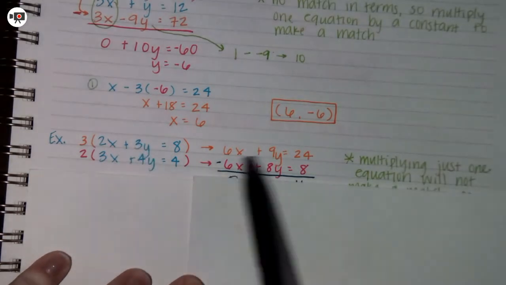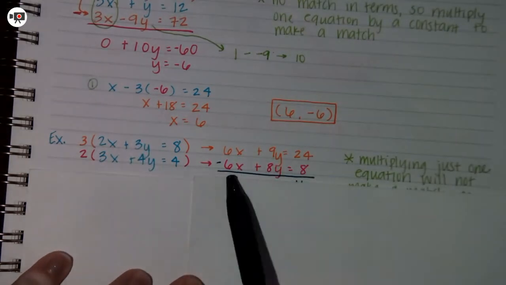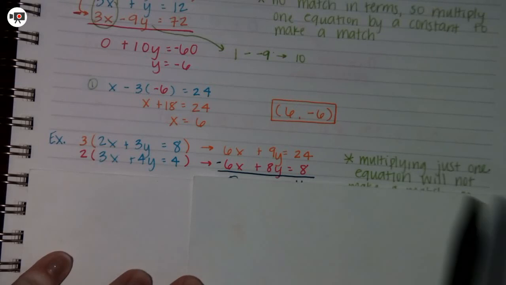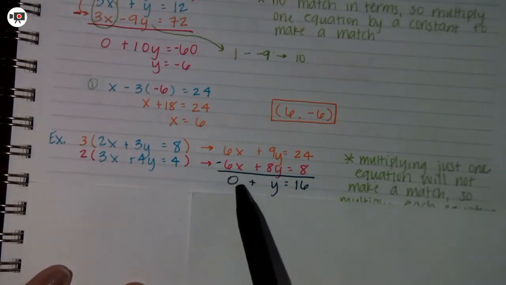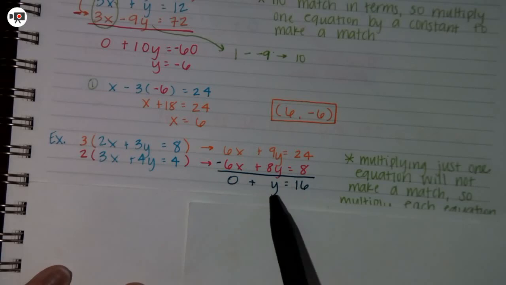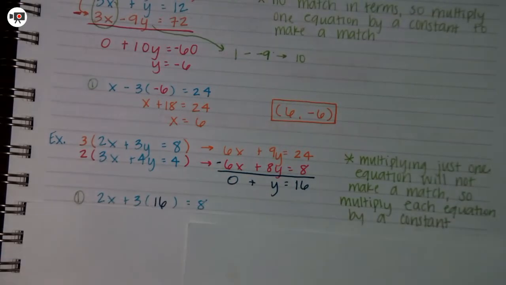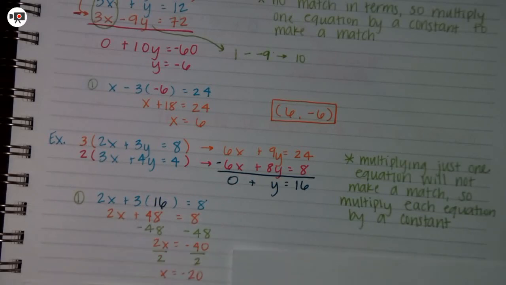So after I multiply them through, I get 6x plus 9y equals 24, and 6x plus 8y equals 8. 6's match, so my x's are eliminated, and then I have 1y equals 16. Now I'm going to plug that back into equation 1 and solve for x, and x equals negative 20. So my answer is negative 20, 16.